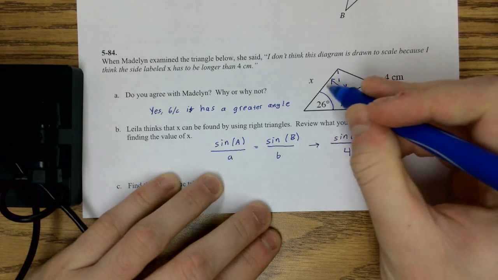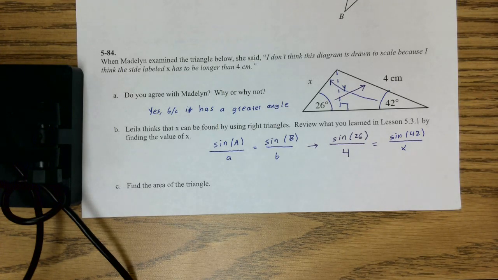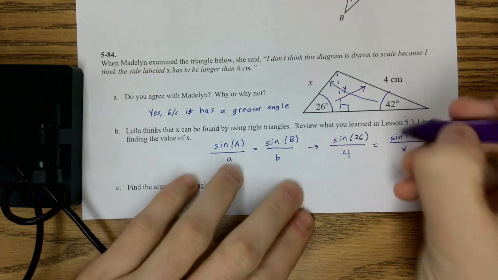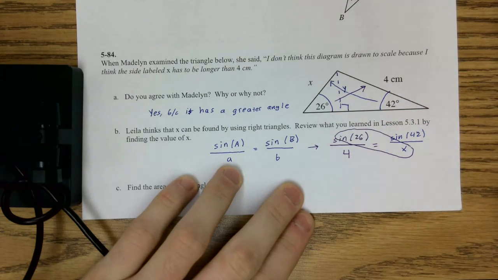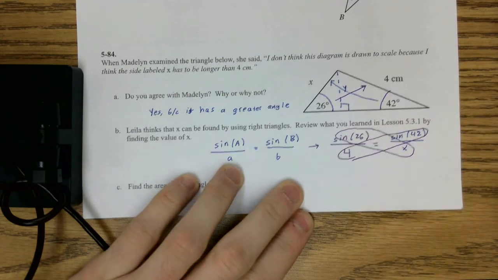over the value. Now, this is where it gets interesting, because in this case, I don't have a value associated with it. Here's the fun part. When we solve this, we have an equal sign with two different fractions. And just like we solved with sine, cosine, and tangent, we cross-multiply in order to find this value. So I'm going to do x times sine of 26, and then 4 times sine of 42. And you're going to see how these work now.